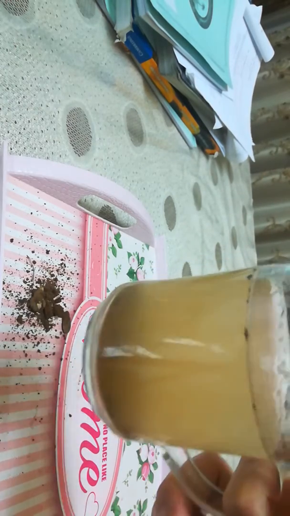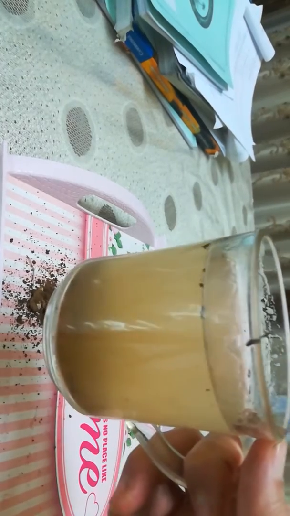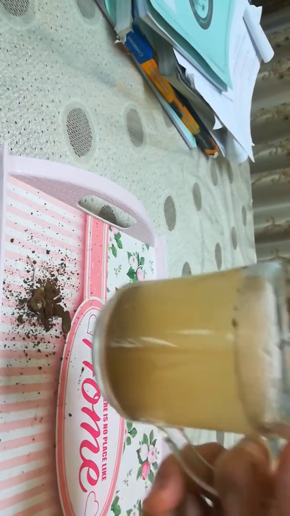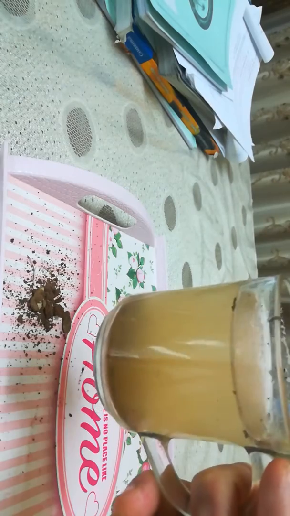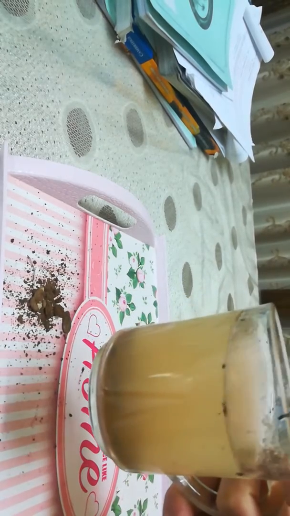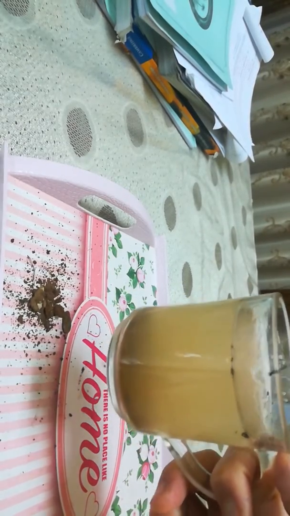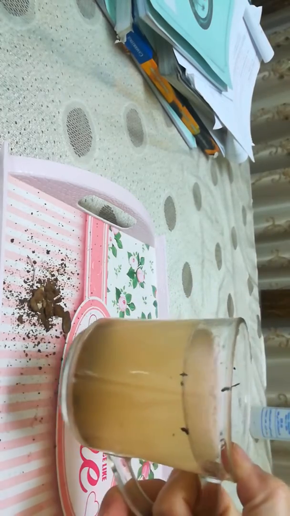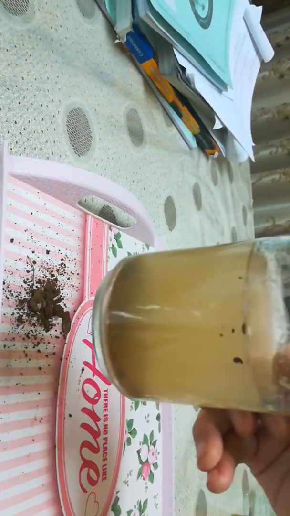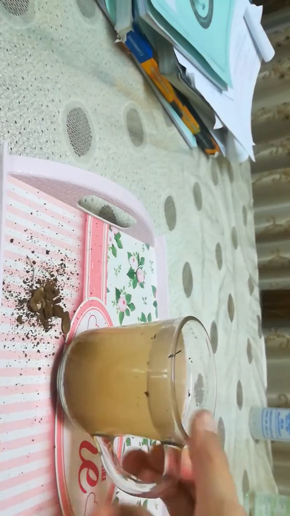By the way, we cannot see clearly through it. If I want to look through this cup, I cannot see clearly through it. It looks like an opaque solution in physics, or an opaque object in physics. So this is the meaning of a suspension solution.